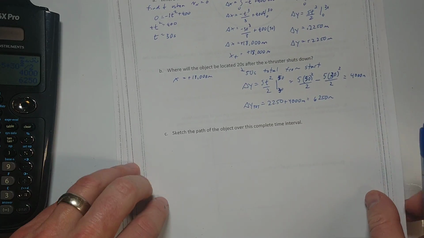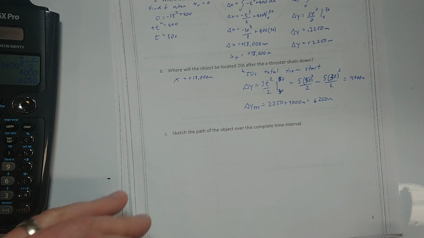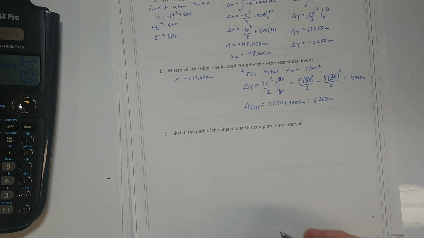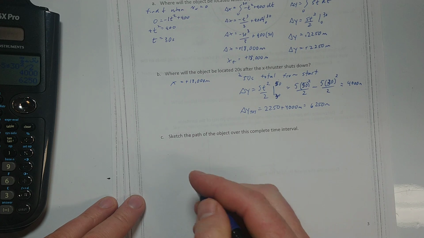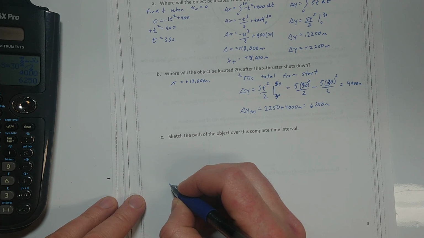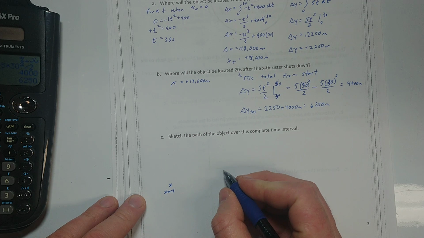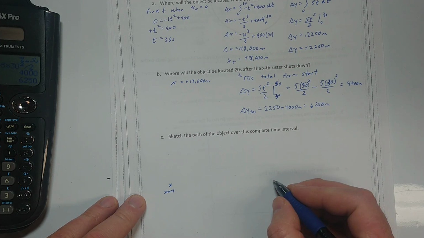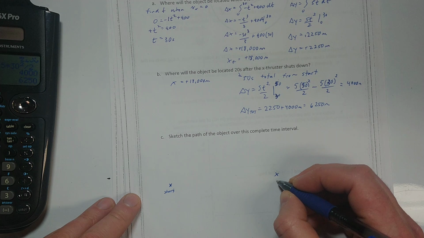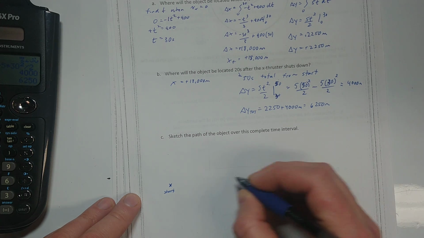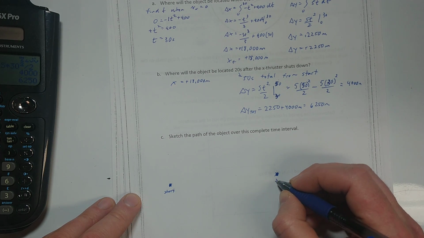Sketch the path of this object over this complete time interval. Oh man, I am annoying myself here. So it starts here, let's say. It's going to go forward 18,000 meters in the x direction. Let's call that 18,000. Use dots, I guess. That's x final.